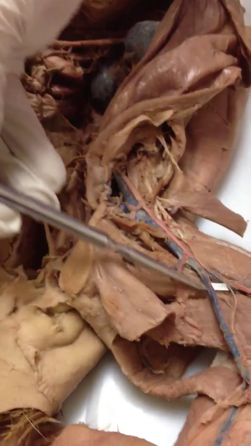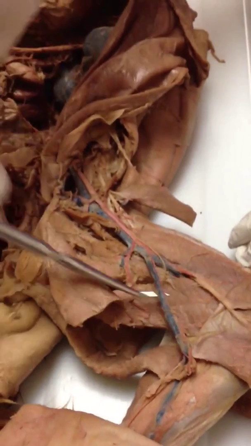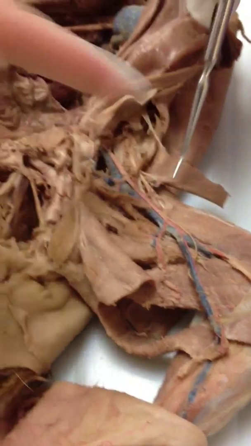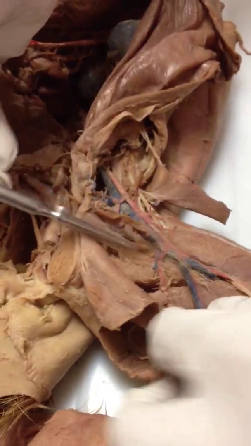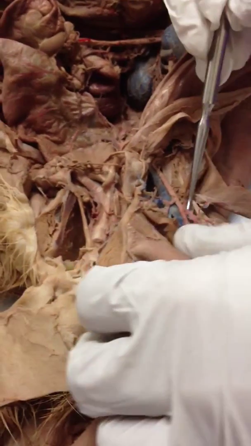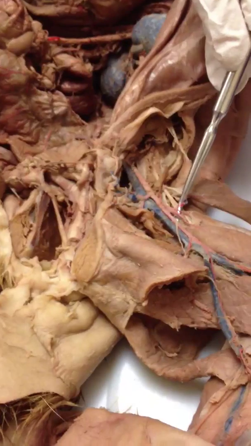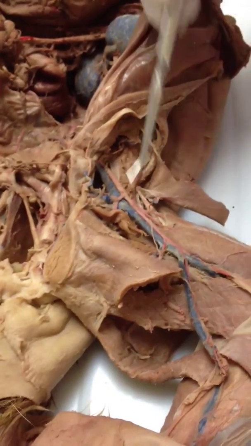This down here is the saphenous artery. This one on the top would be the lateral femoral circumflex. This continues to be the popliteal, but you identify the popliteal on this side in the popliteal fossa.